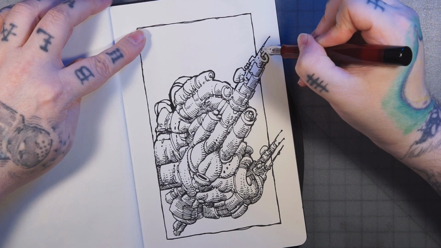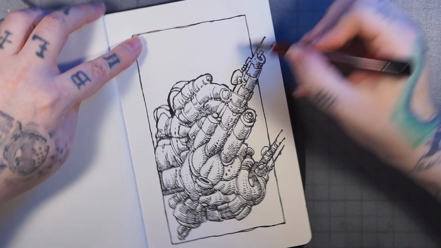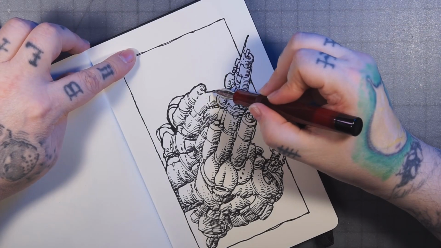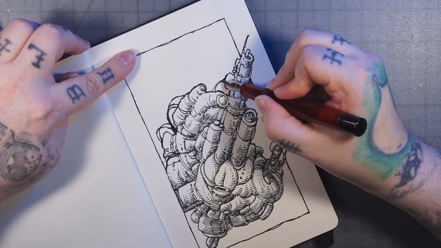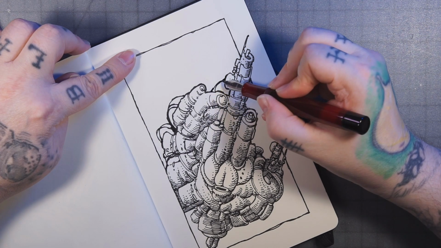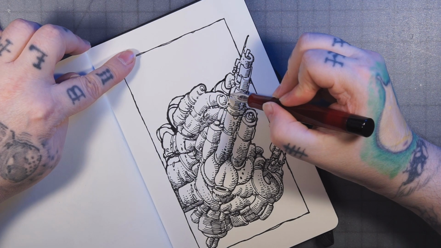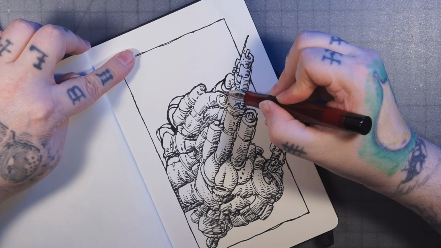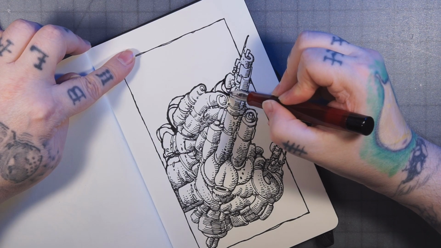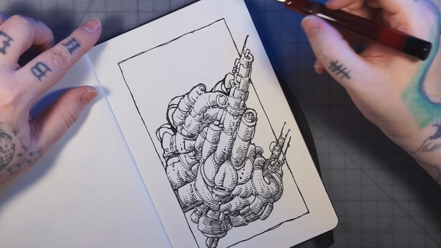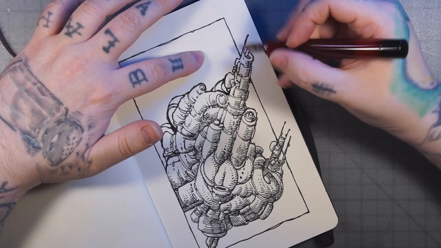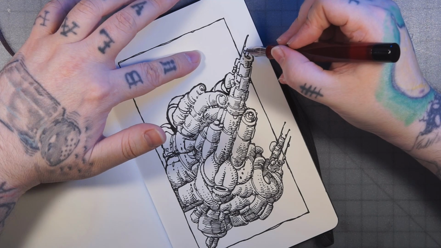Following that outside edge. Nifty thrifty, nifty thrifty.